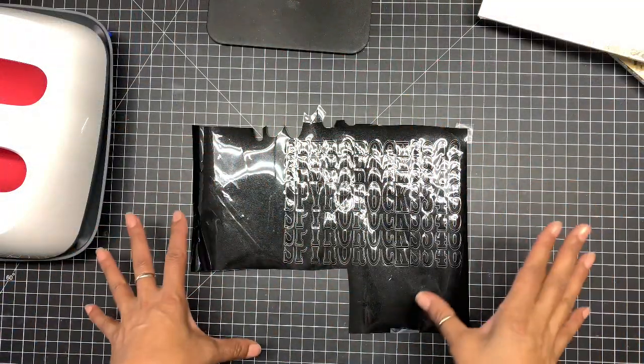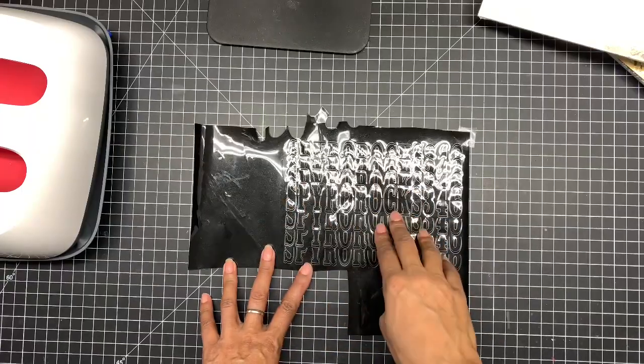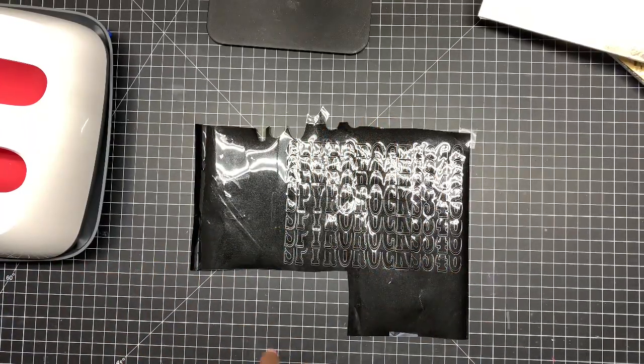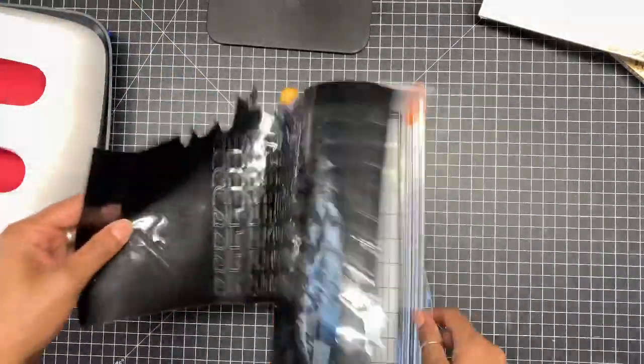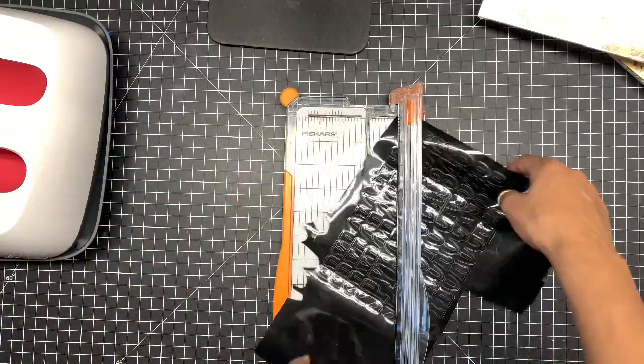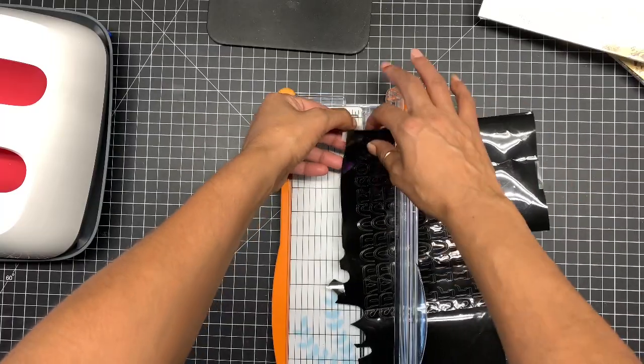Okay guys, so I'm over here at my craft room table. So now I'm going to weed this out and I'm going to show you what we're going to do. So I want to get my cutter so I could cut this extra off. Because of course, you know, let me do this one first.